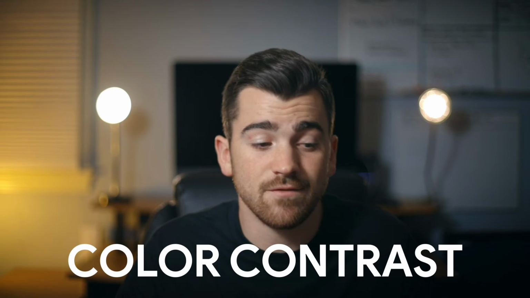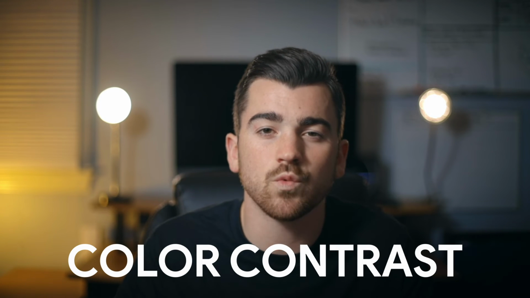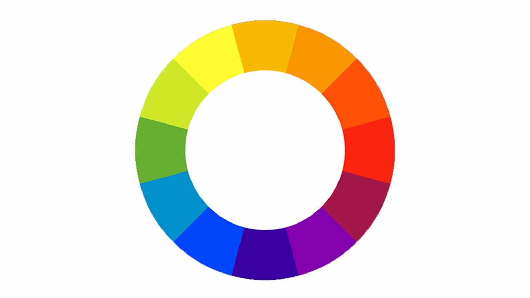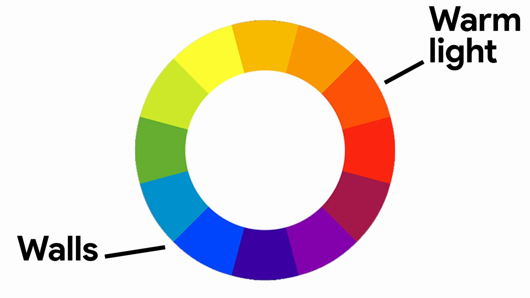Now, maybe you don't love this light as much as I do, but for those of you who do love it, the reason you do is because of color contrast. All of the lights that I've used to this point have been pretty much white lights. And on top of that, the walls of my office are a very cool blue color temperature. By introducing this warm light illuminating this portion of my frame over here, it acts as a complementary color to the otherwise blue and cooler tone of the overall scene.